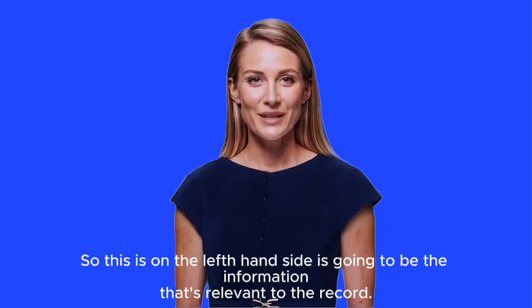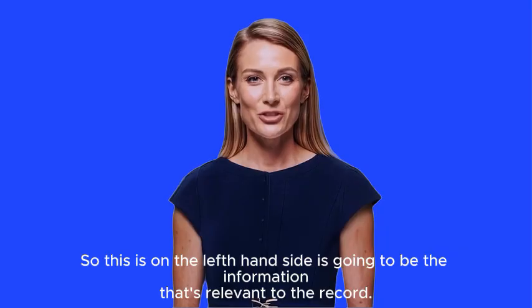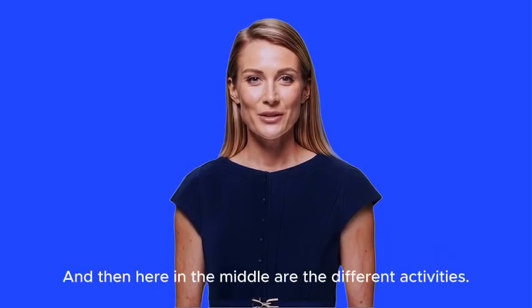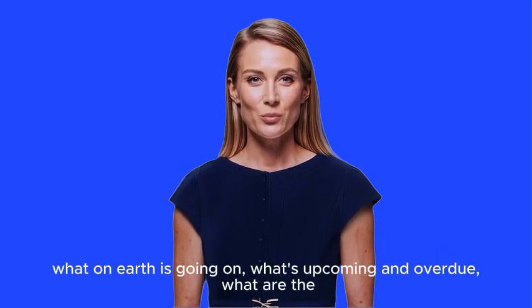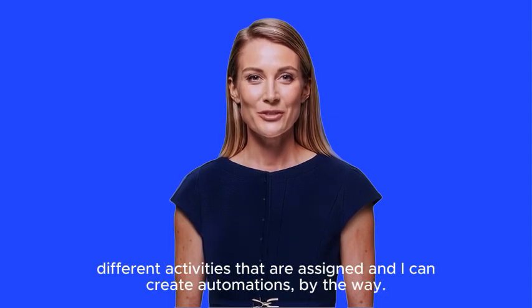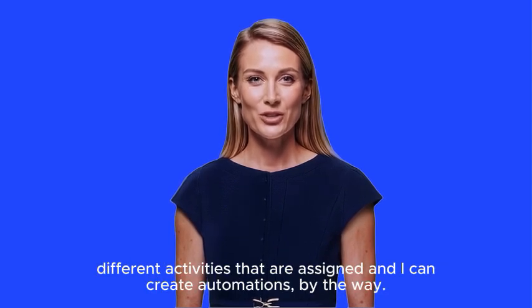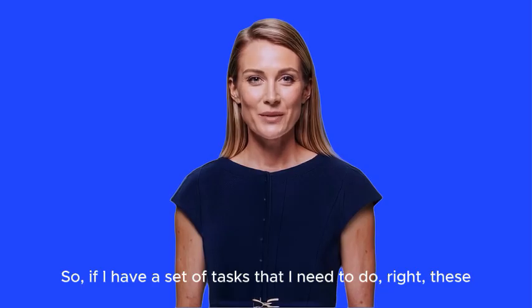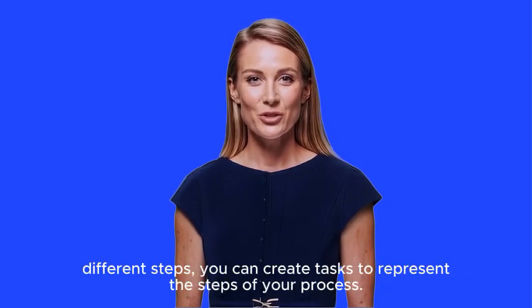So on the left-hand side is going to be the information that's relevant to the record. And then here in the middle are the different activities. What's upcoming and overdue? What are the different activities that are assigned? And I can create automations, by the way. So if I have a set of tasks that I need to do, these different steps, you can create tasks to represent the steps of your process.